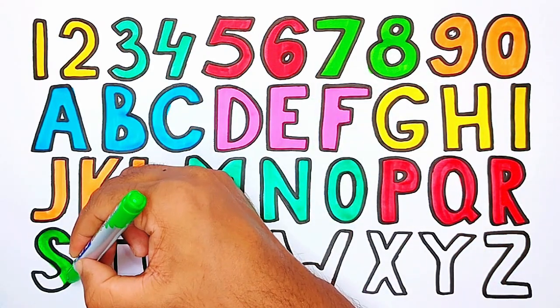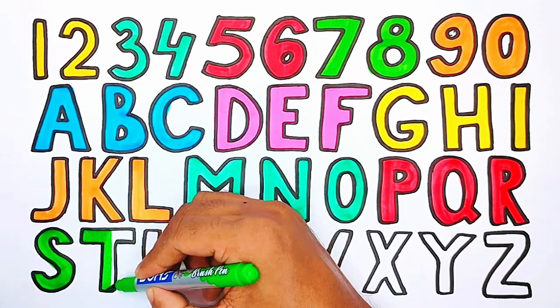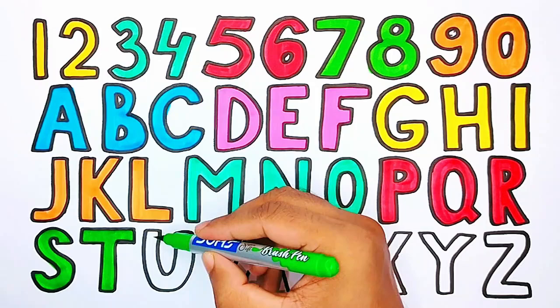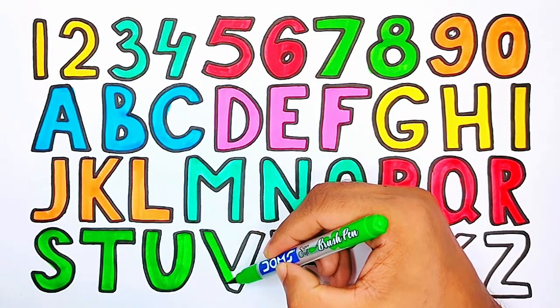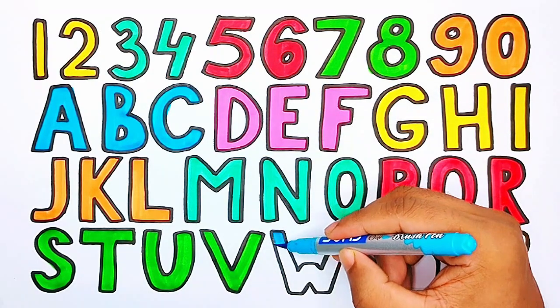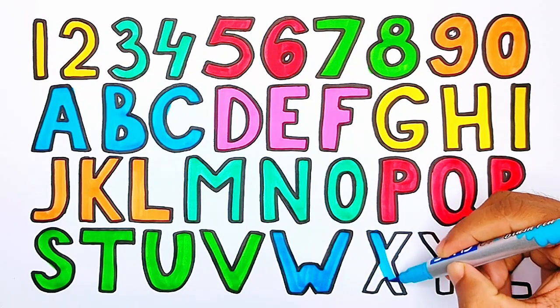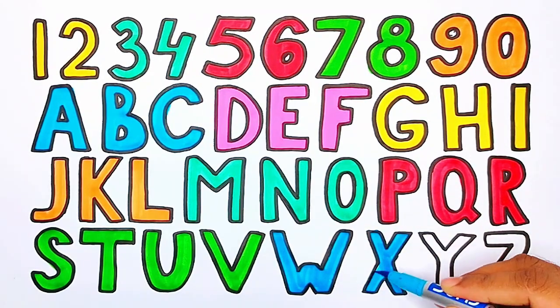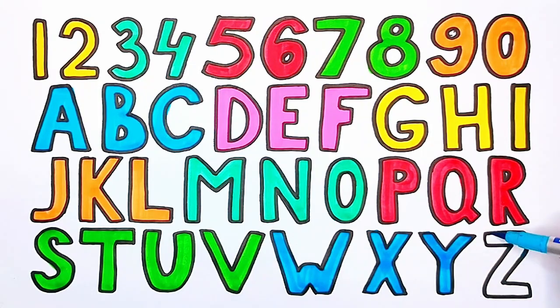S for shark. T for telephone. U for umpire. V for vacuum cleaner. Sky blue color. W for wall. X for Xerox. Y for yak. Z for zero.